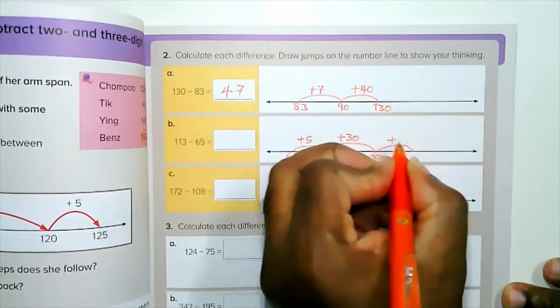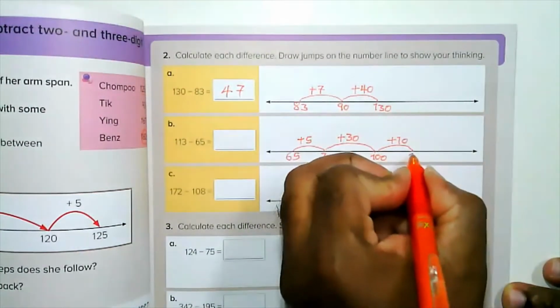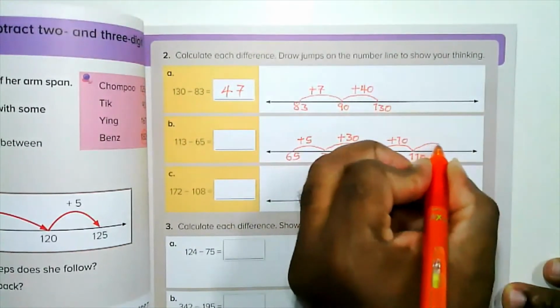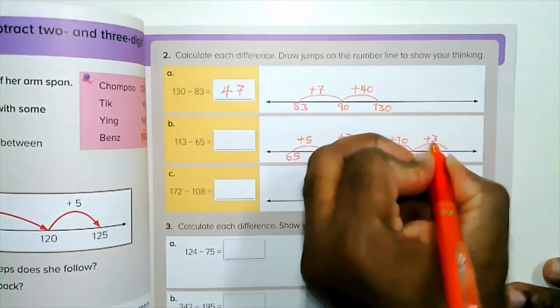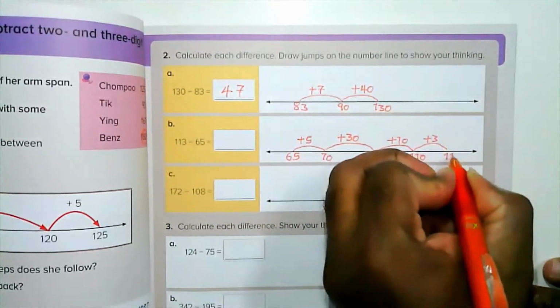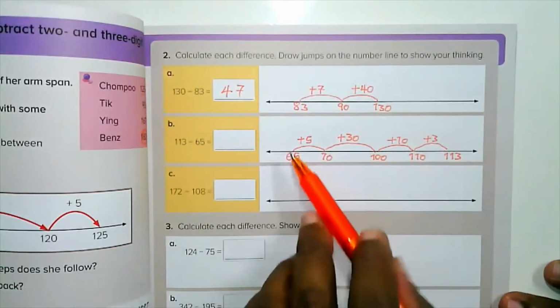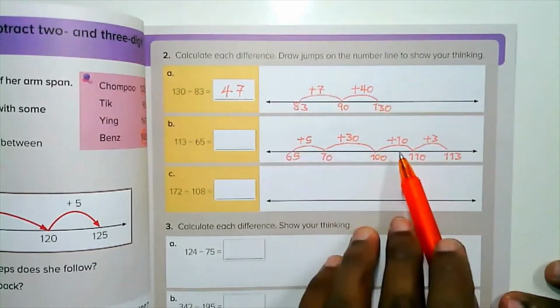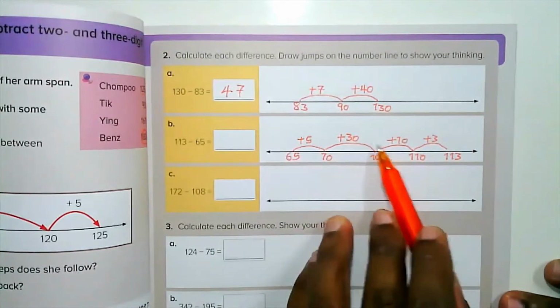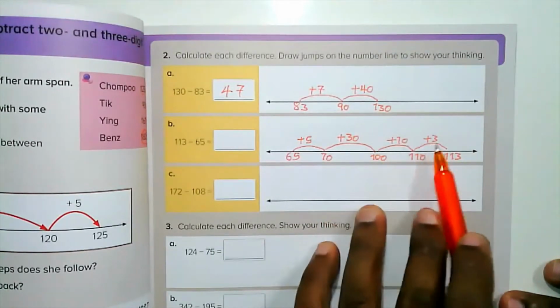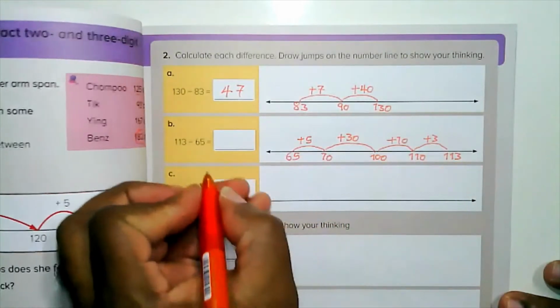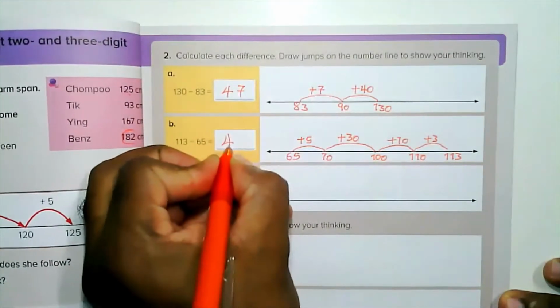Plus 10 will be 110. And then plus 3 will be 113. So 5 plus 30, 35, plus 10, 45, plus 3, 48.